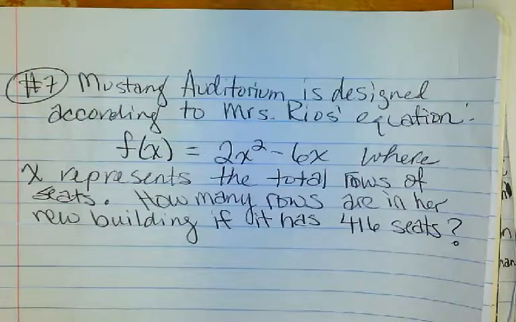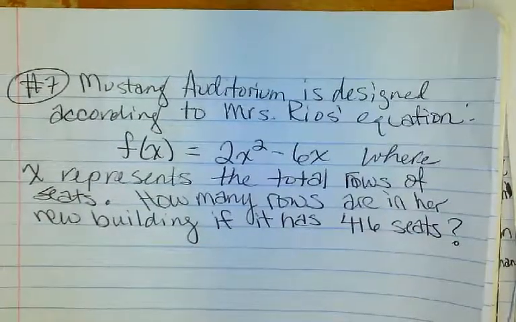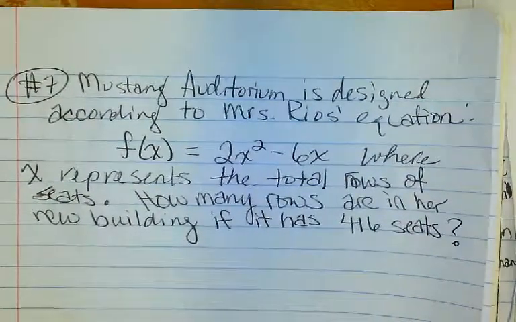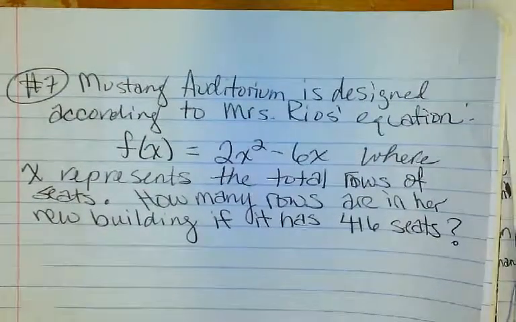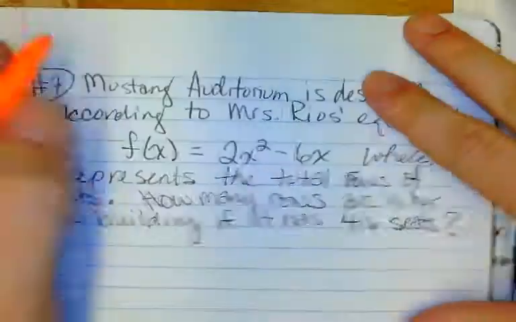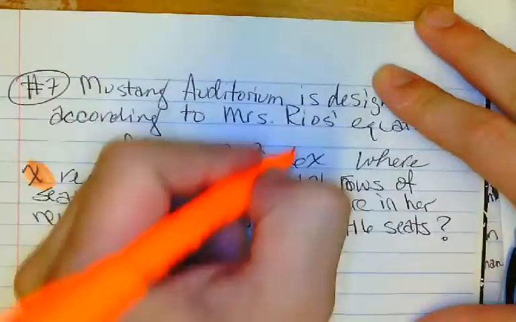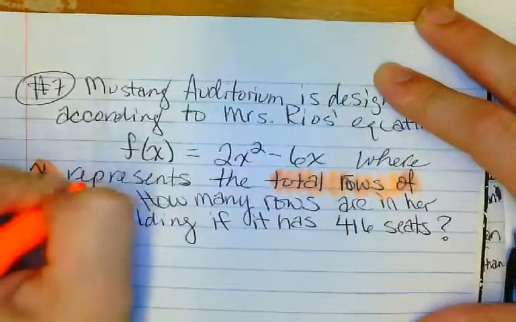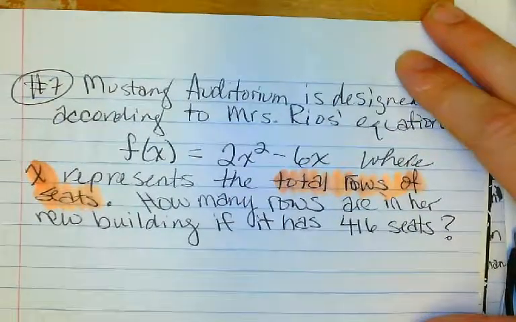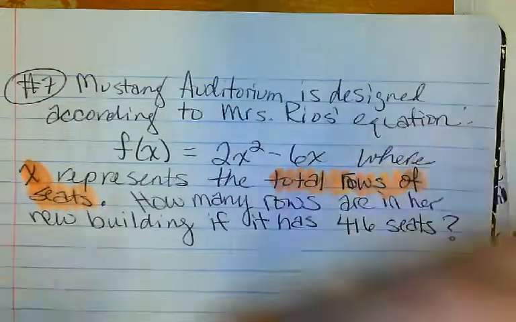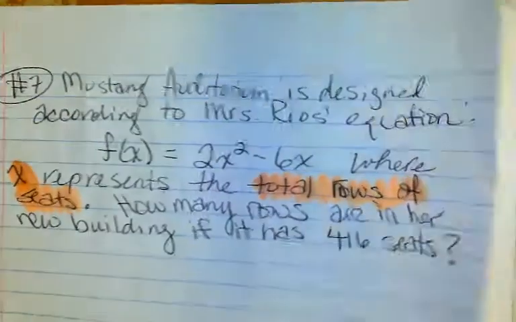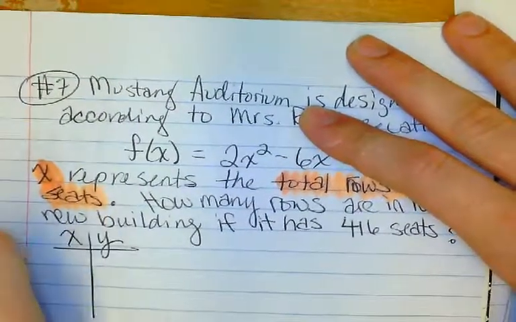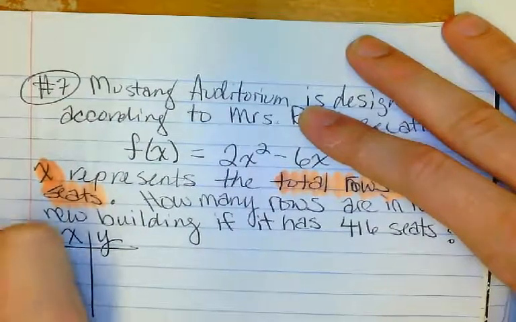Hopefully you guys have found it already. If you don't know what I'm talking about, go and look in your problem and figure out what it stands for. No, we got to read, bud. We really got to read. X stands for total rows of seats, right? Total rows of seats. So if X is total rows of seats, we can actually just put that onto our little XY chart. We know that X is rows of seats.